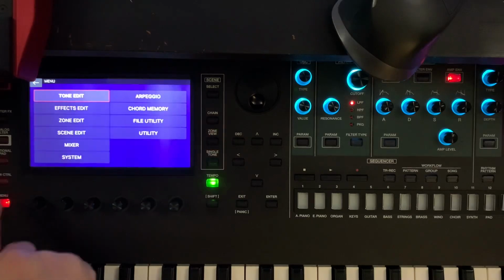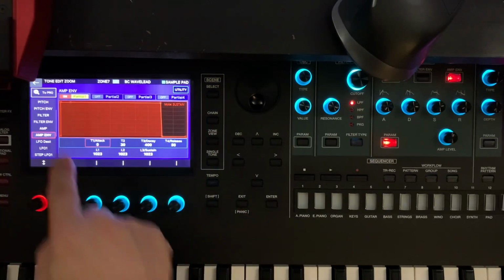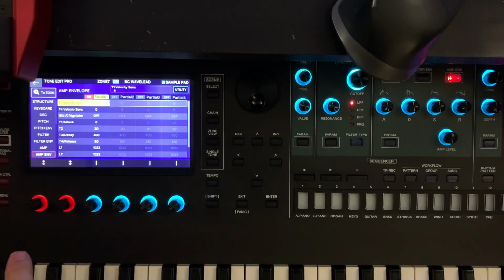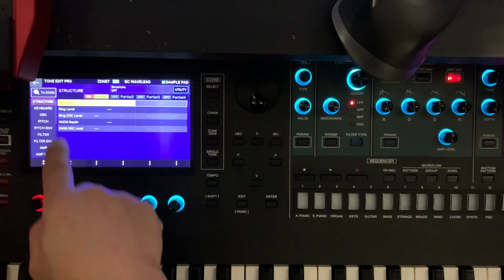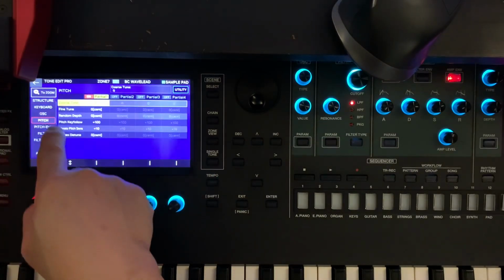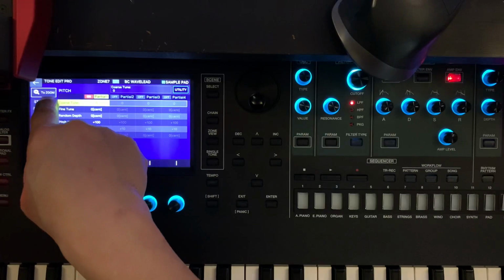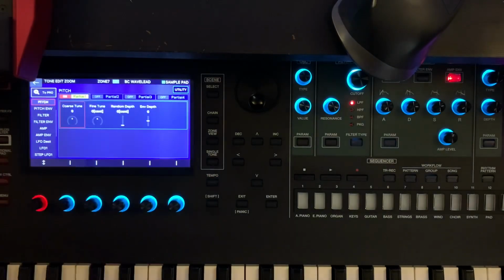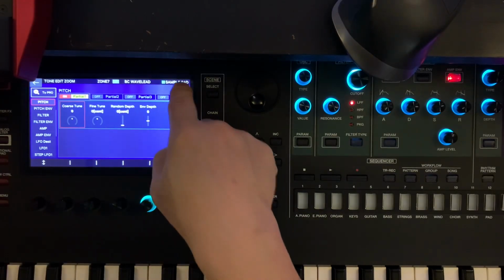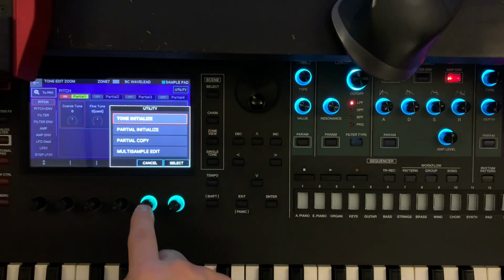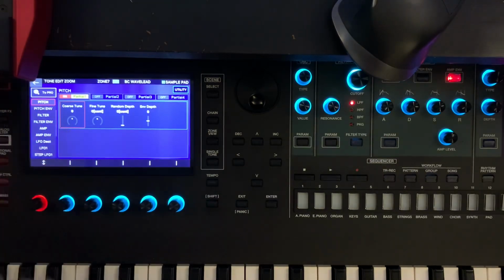Let's go into tone edit again. Let's go to Pro. Let's see where. Okay, it's not going to be in here. Utility, which already went into here. Okay, so I'll have to go back on another video until I can show you properly how to change that.